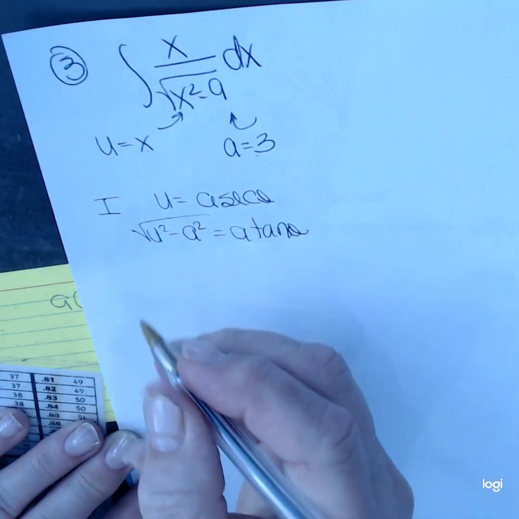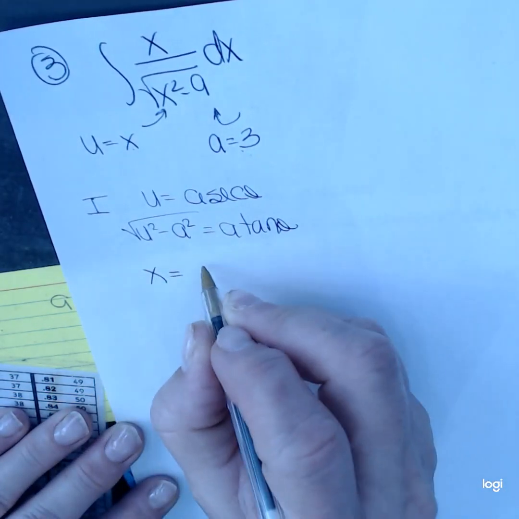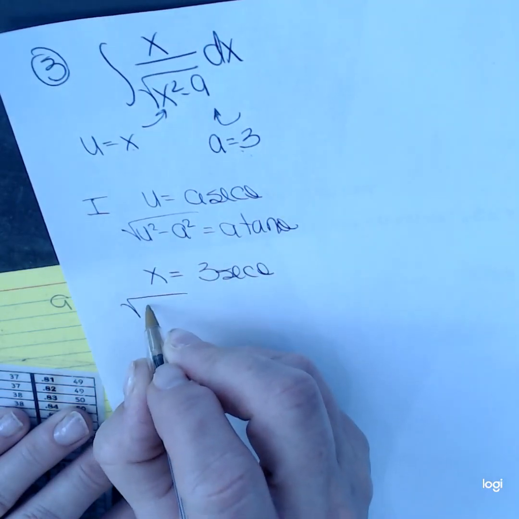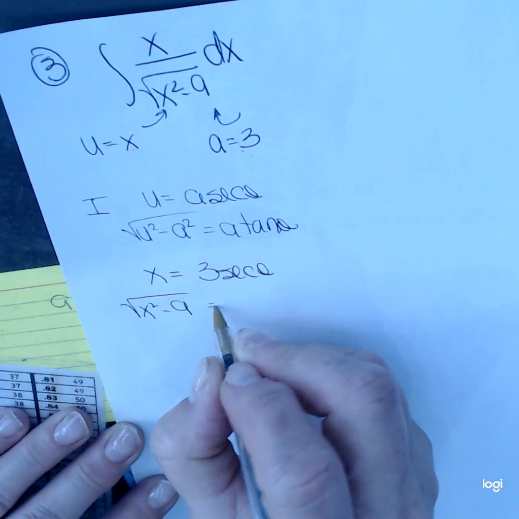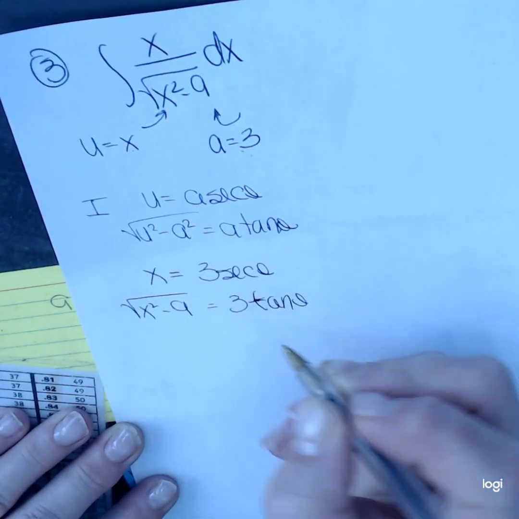So let's go ahead and put in our U and our A, and we get that X is equal to 3 secant of theta, which means the radical of X squared minus 9 will be equal to 3 tangent of theta. Sorry about that tangent there.